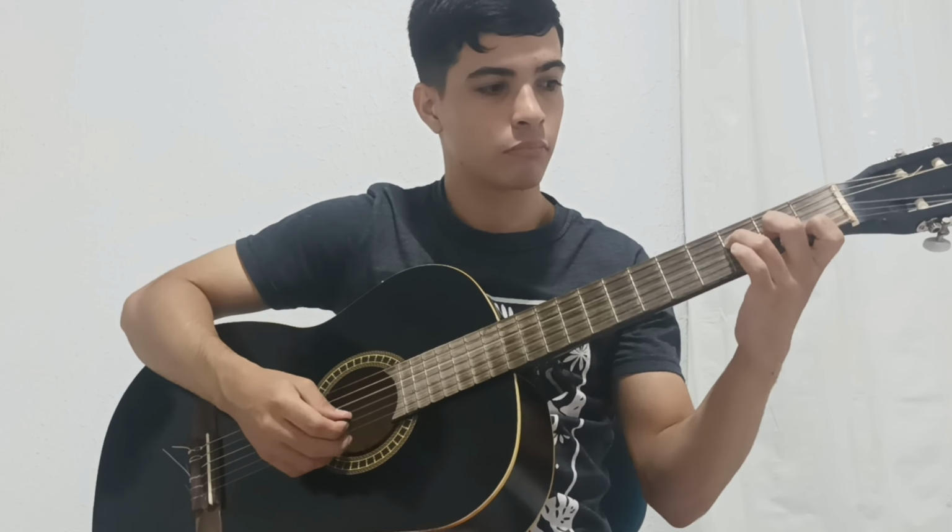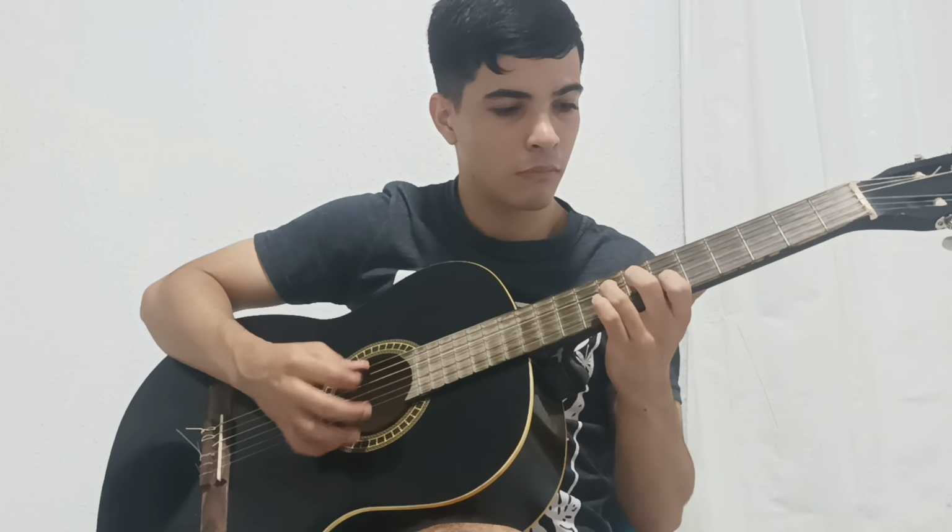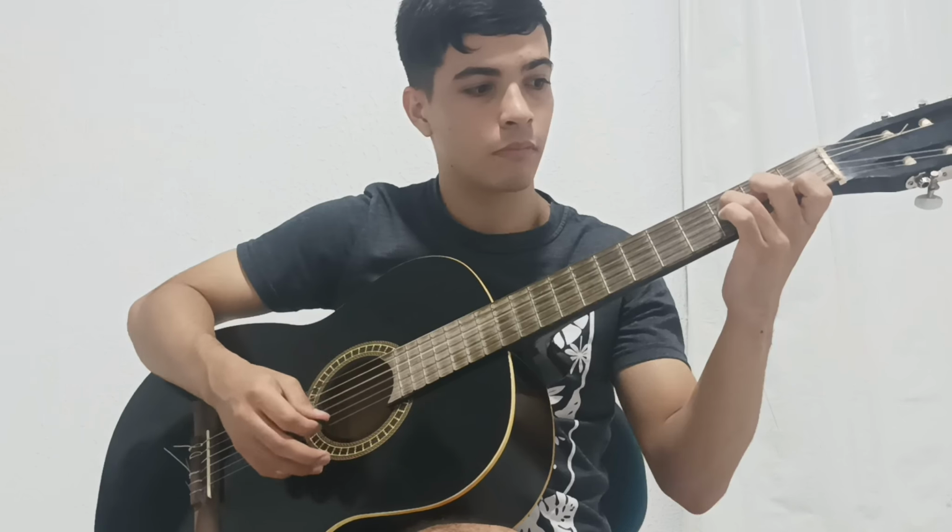Probably you can totally let go of the thumb right now, because you might feel like it's much better to slide with 3 fingers pressing the strings, right? So if you want to do that, just take the thumb out and just slide. See?